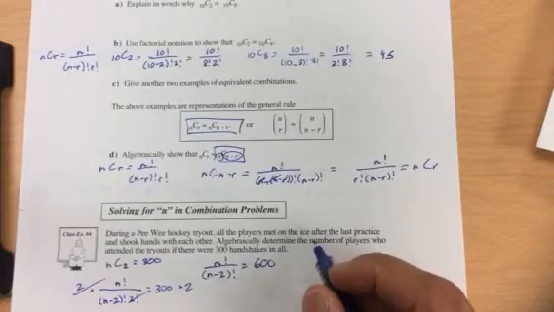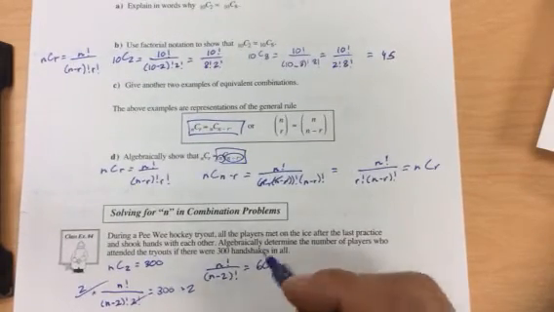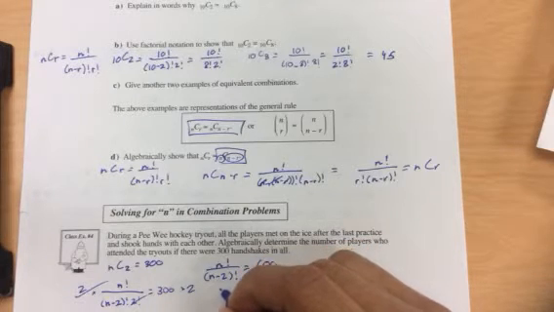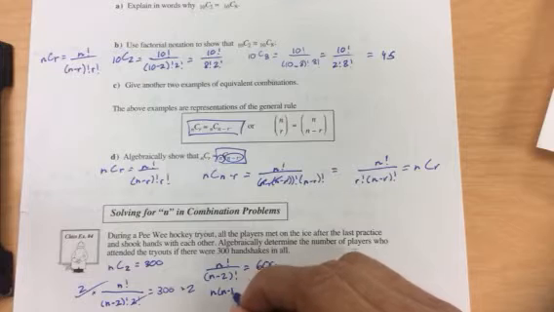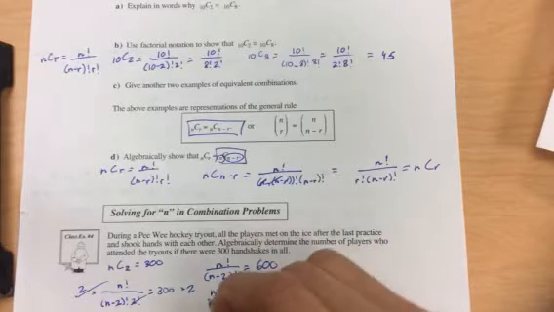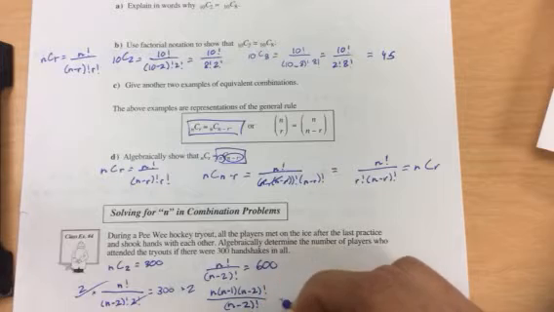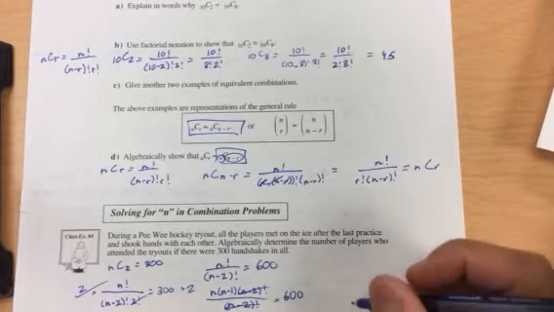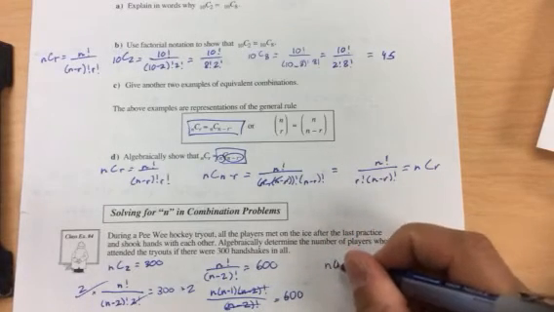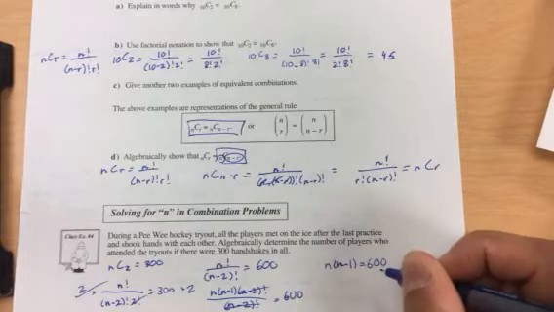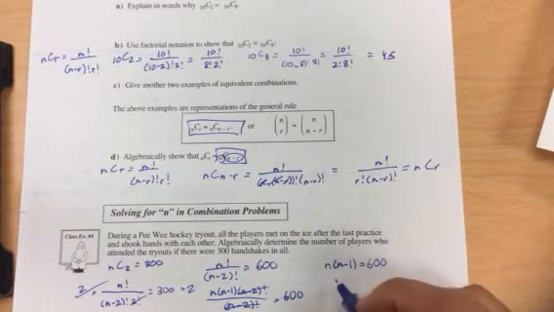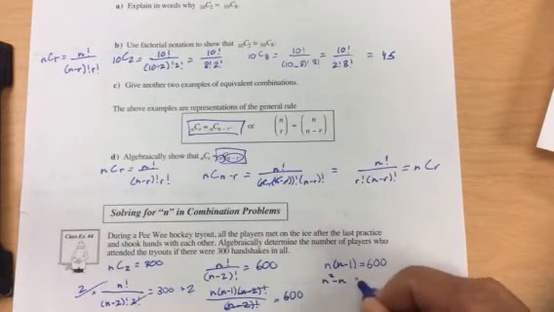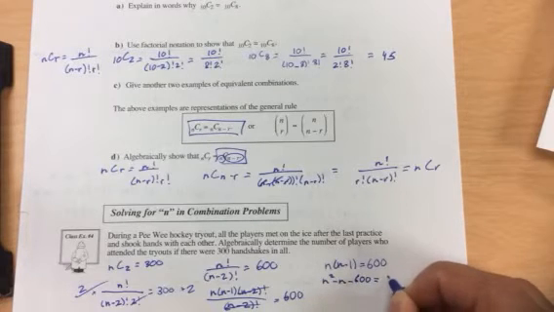And just like we did in lesson 3, we can simplify this now. n factorial over n minus 2 factorial is the same thing as saying n times n minus 1 times n minus 2 factorial over n minus 2 factorial, and that's equal to 600. So those will cancel out, and I'm left with n times n minus 1, which is equal to 600. And what we're then going to be left with is a quadratic equation. So n squared minus n minus 600 is equal to 0.